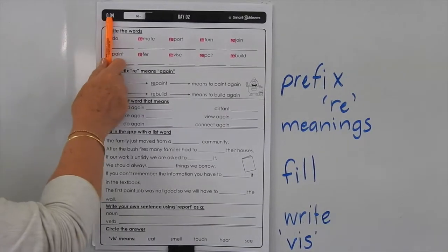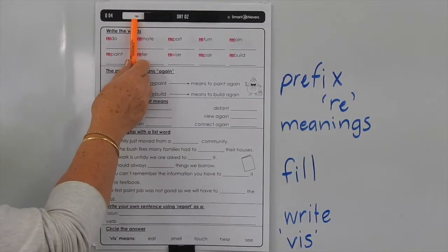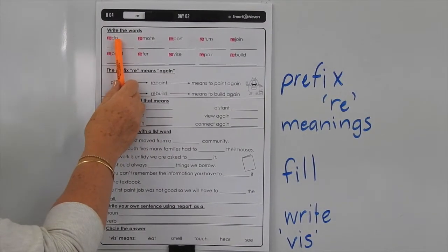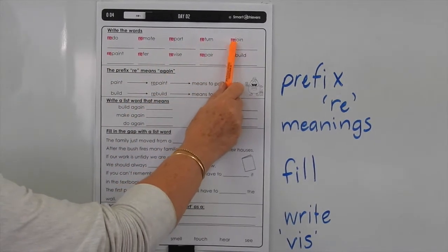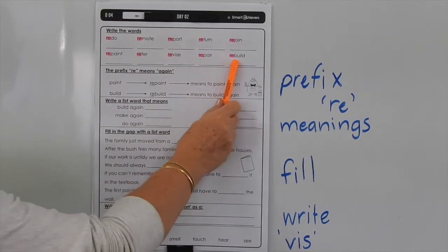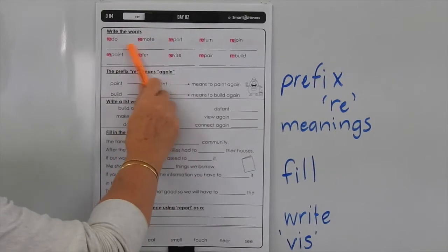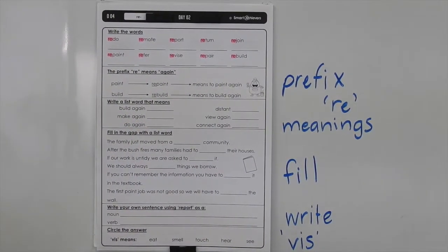This is level O, list 4, and we're doing the day 2 page, and here we're using the prefix re before these base words. So we've got redo, remote, report, return, rejoin, repaint, refer, revise, repair, rebuild. So can you highlight the RE in all of those words, please? And then choose another colour highlighter.